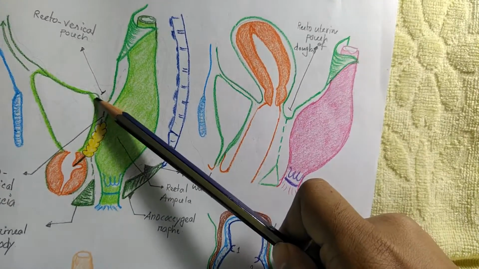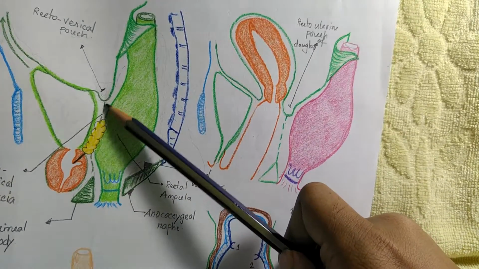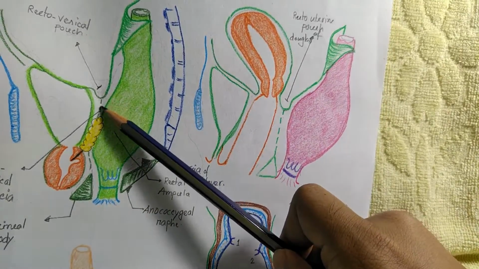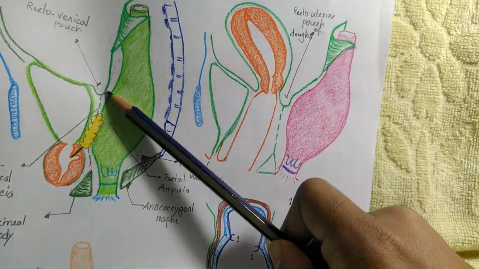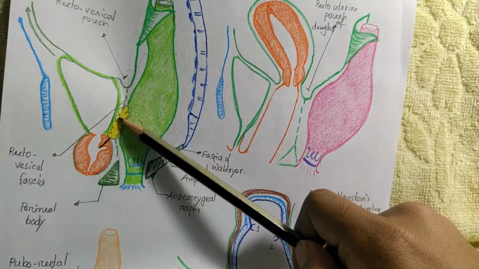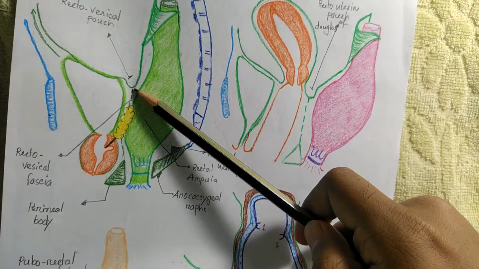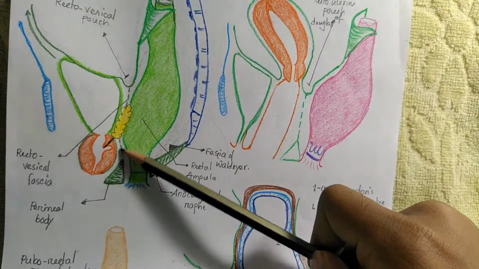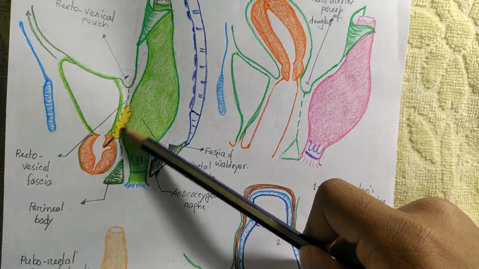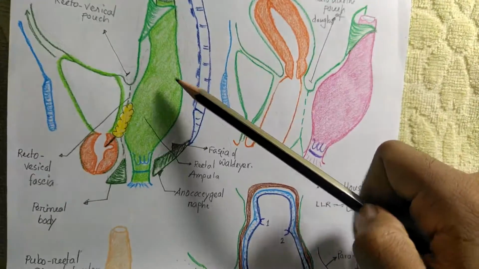This fascia is called the fascia of Denonvilliers. You see, this is the fascia of Denonvilliers. The Denonvilliers fascia just goes downwards. This is the recto-vesical fascia, called the fascia of Denonvilliers. It forms from the pouch down to the perineal body inferiorly. So this full fascia is called the Denonvilliers fascia, and posteriorly it is called Waldeyer's fascia.